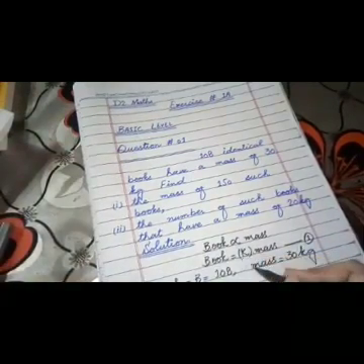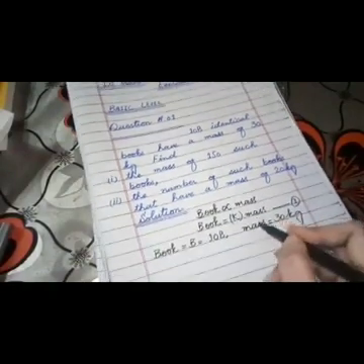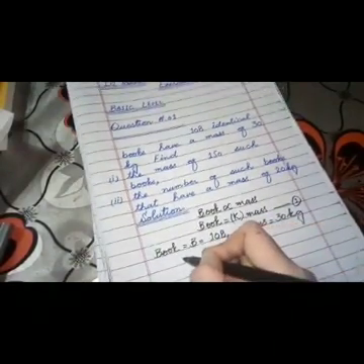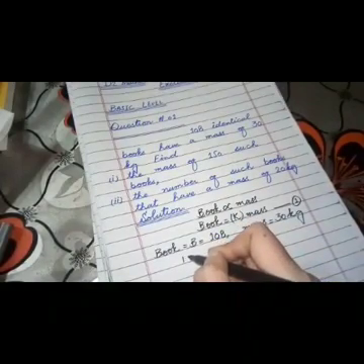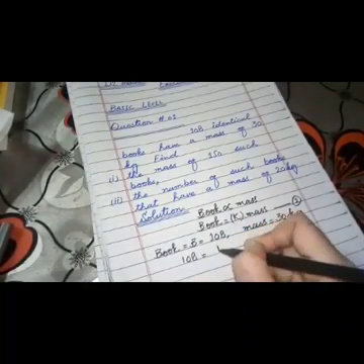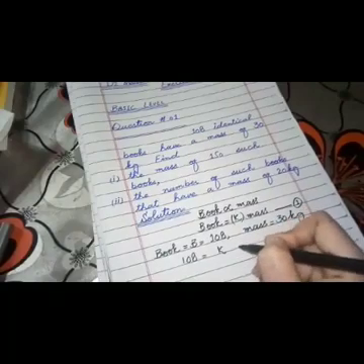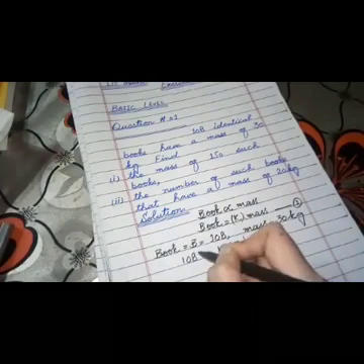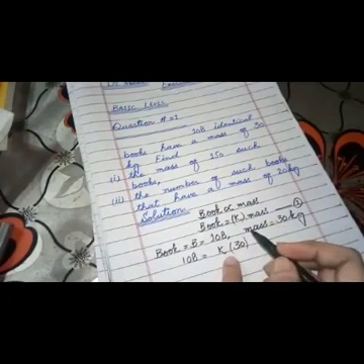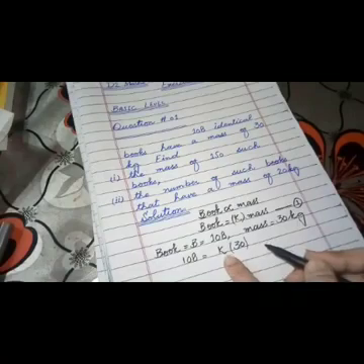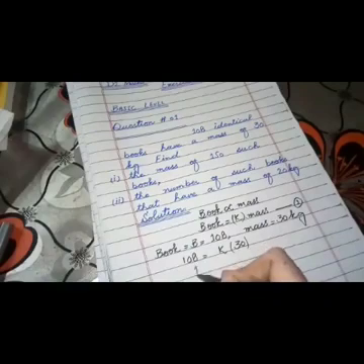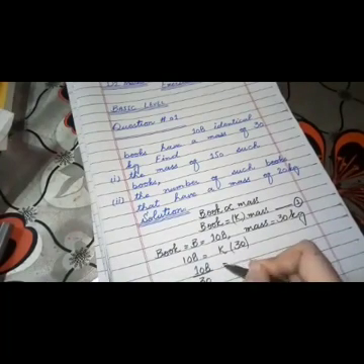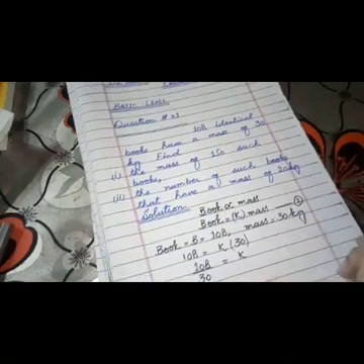We will place both values in equation 1 to find the value of k. Basically we need k, so 108 divided by 30 is equal to k.